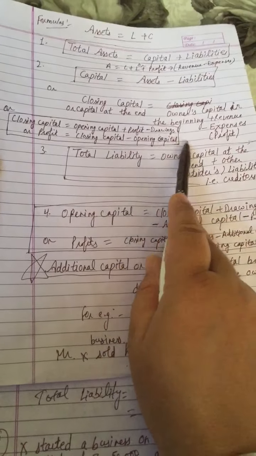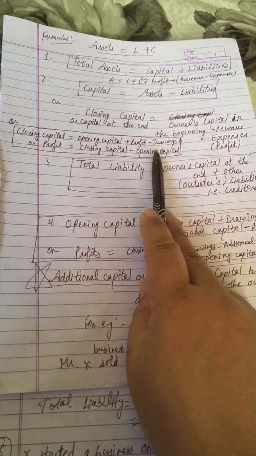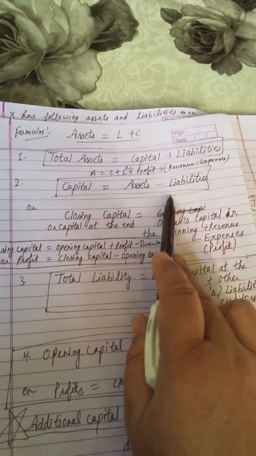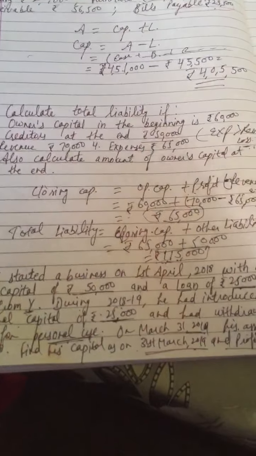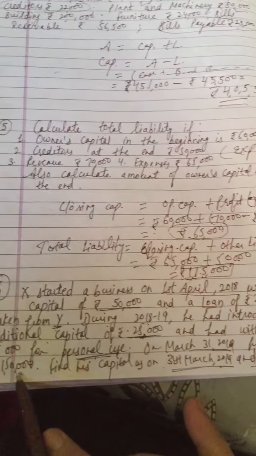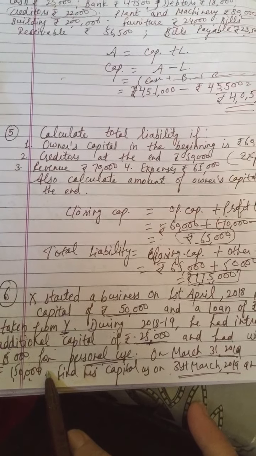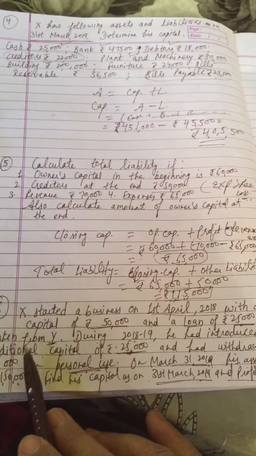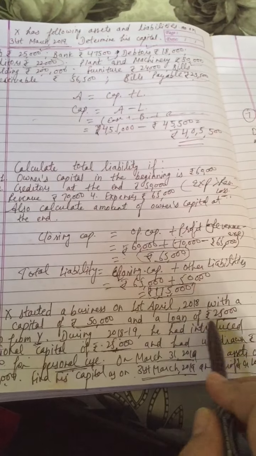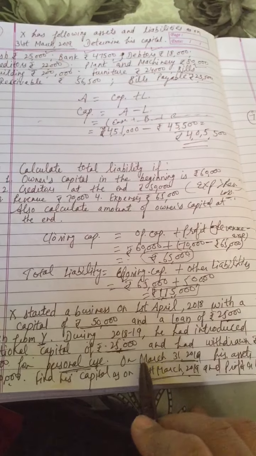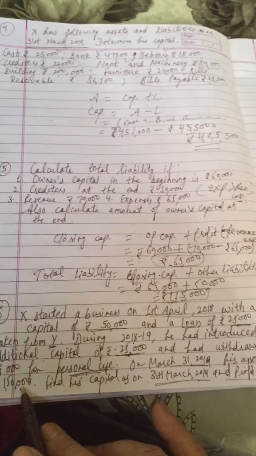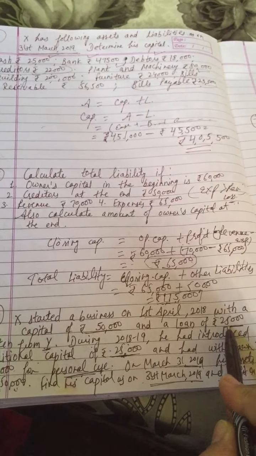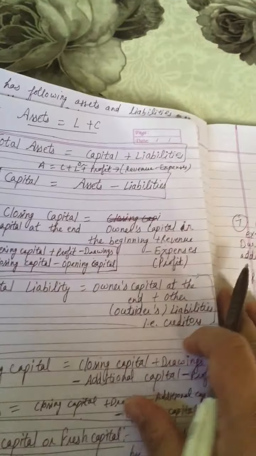So we can use this formula, that is capital equals assets minus liabilities, because in this question assets are 1,50,000 and a liability is given, that is loan taken from Y, means loan is the liability for the business. So we can calculate capital at the end by assets minus liabilities, that is 1,50,000 minus 25,000.